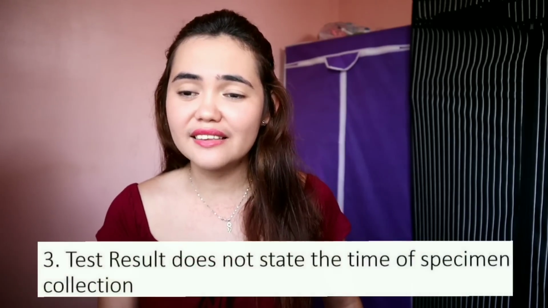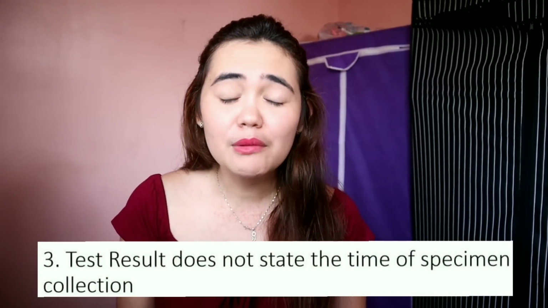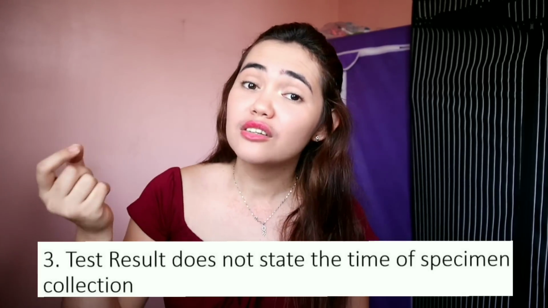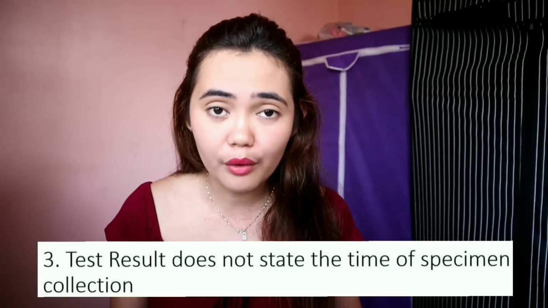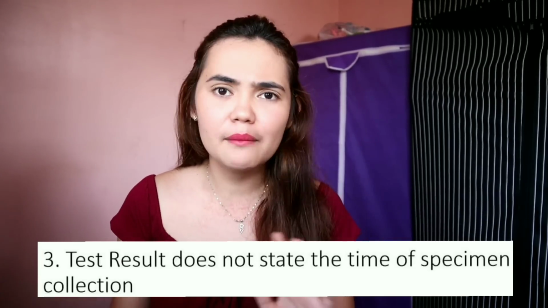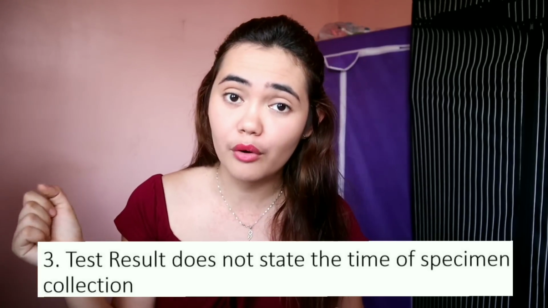You can have the test sa clinic, sa pharmacy, sa hospital, or any healthcare facility. Basta sila nag-administer. Next mistake is test result does not state the time of specimen collection. Yan po. That's very important. Time of specimen collection means the time nung naswab ka, nung kinuha yung specimen, yung saliva mo ba, or sinuwab ka sa throat, ganun po. Time of collection, hindi, the basis is not the time where the result was released, hindi po, time of collection yung naswab ka po, okay?